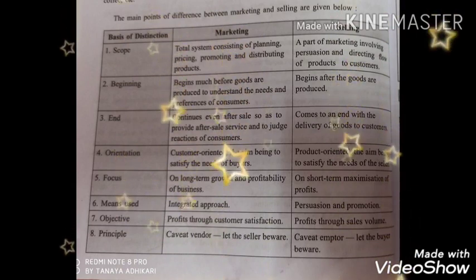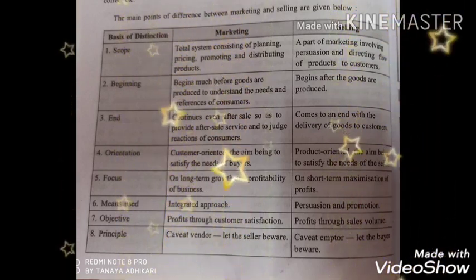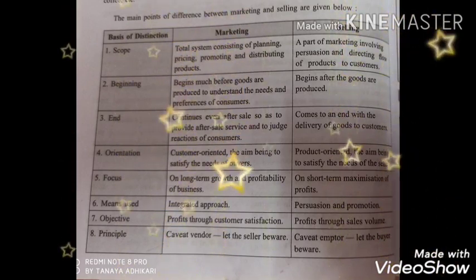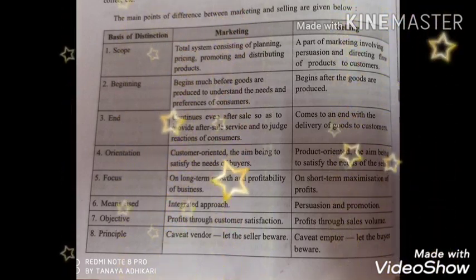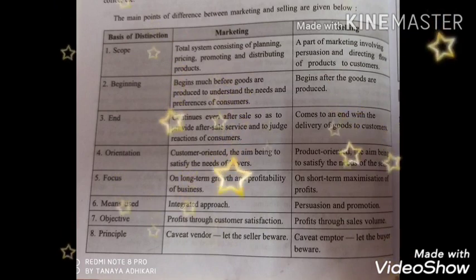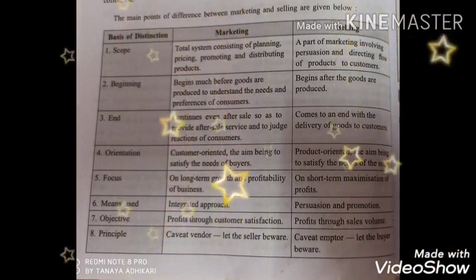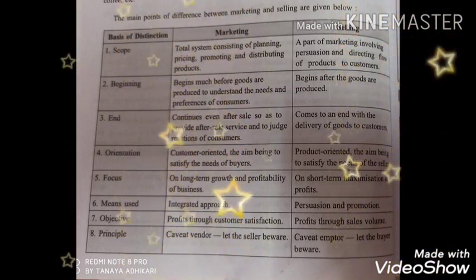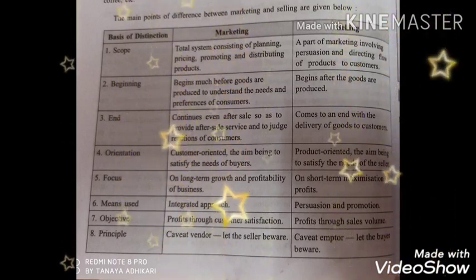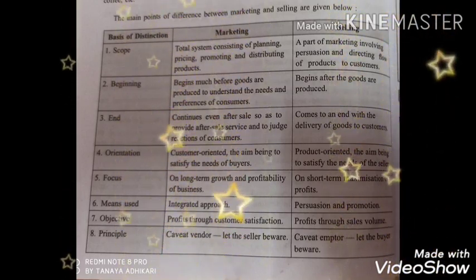In case of marketing, it continues even after the sale, so as to provide after sales services and to judge reactions of customers. And selling comes to an end with the delivery of the goods to the customers. So what happens in the end product of marketing?